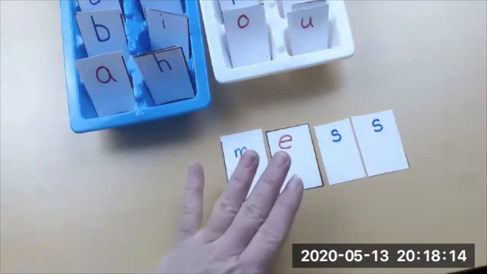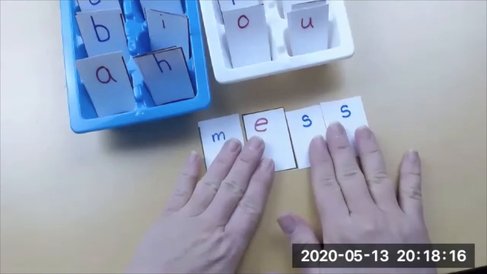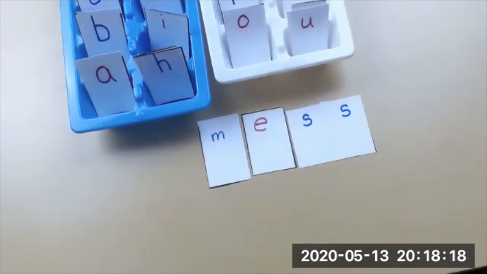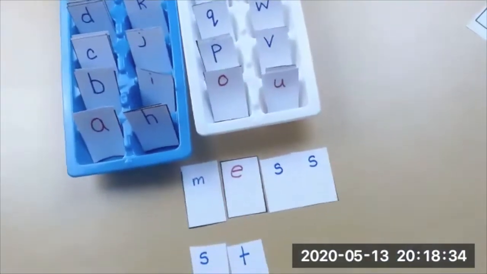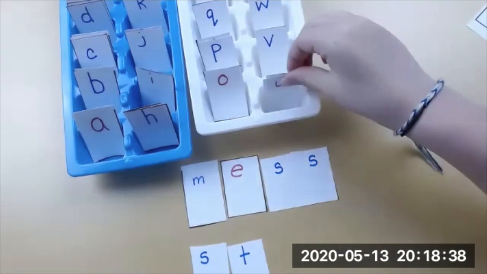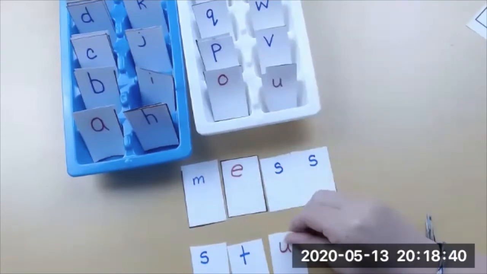Okay, here's another word. I'm not going to arm spell it this time. You're going to do it. Ready? The word is going to be, let's do the word stuff. What's in the middle? I see you working your arm spelling.